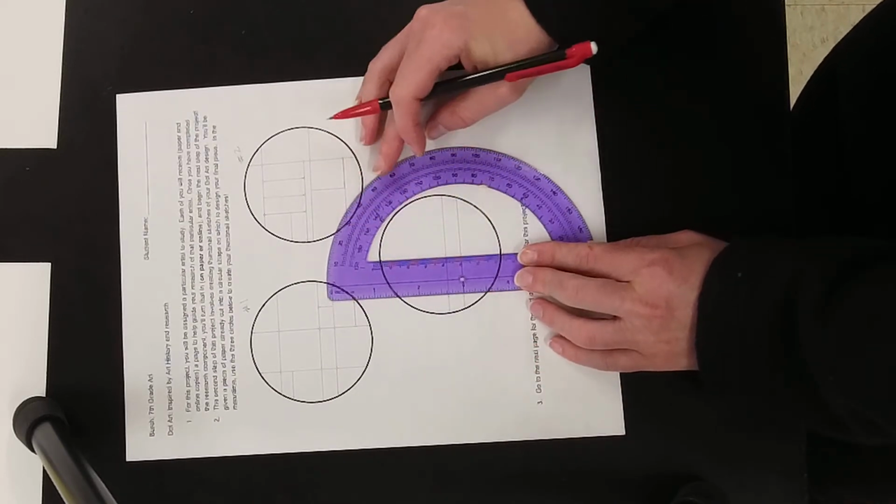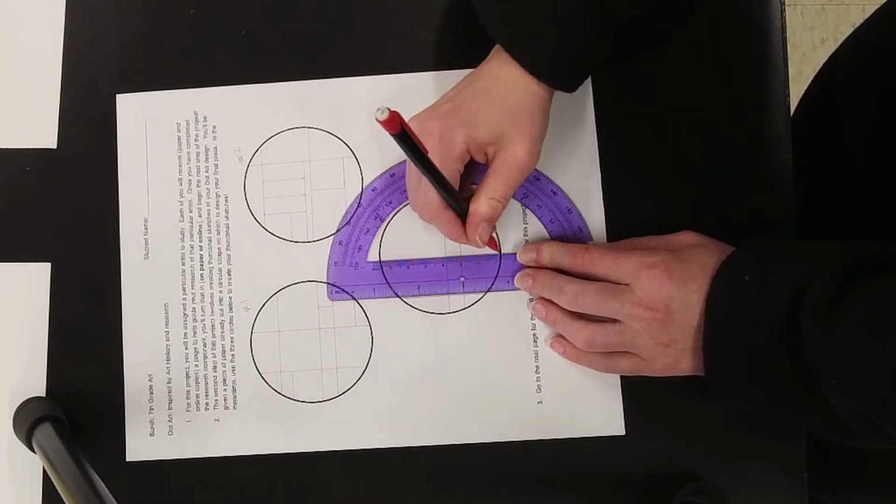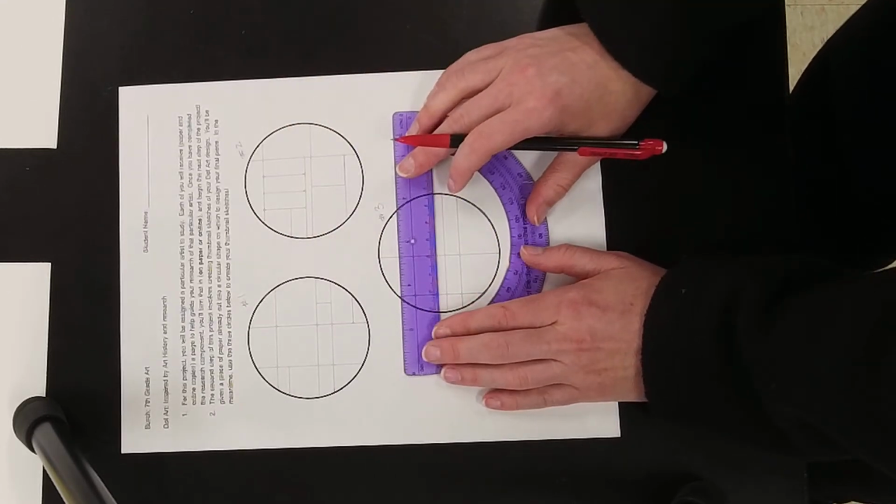So here I'm just using the different parts of my protractor to measure sort of where I want to put those lines to make sure that they are truly parallel.